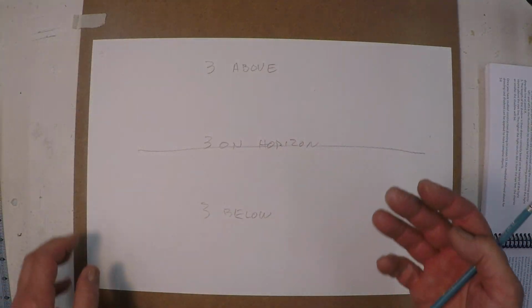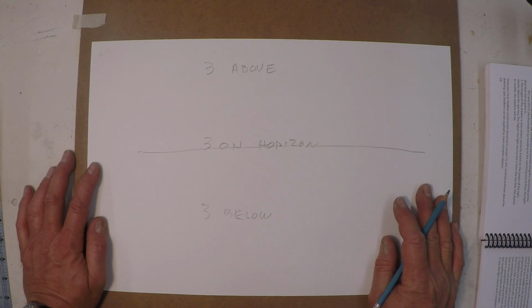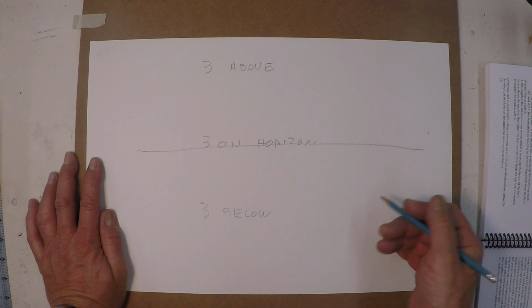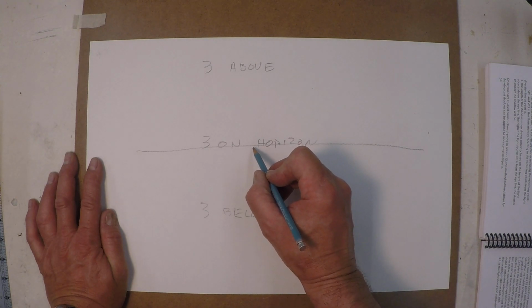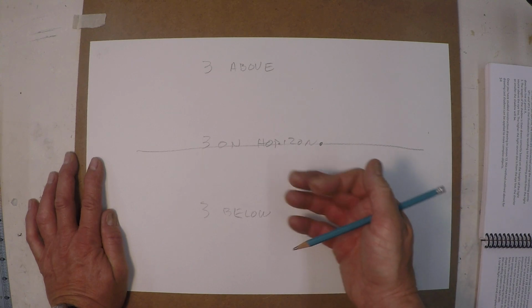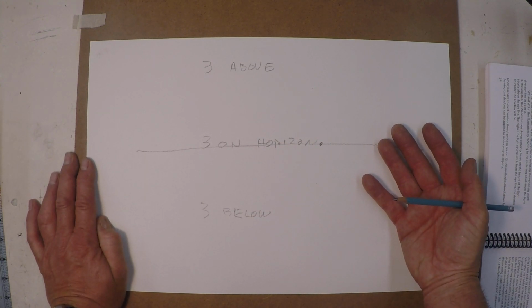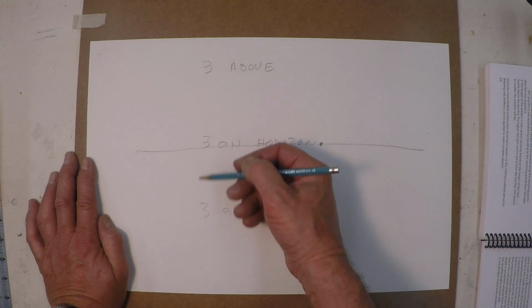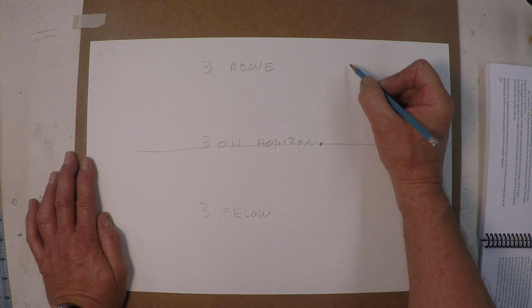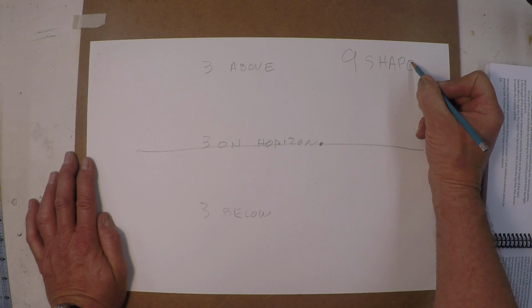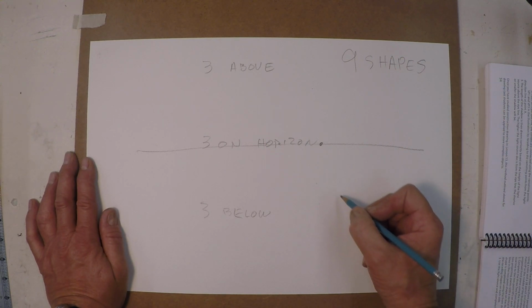Now, one thing you can do with these shapes, and I'll make a couple suggestions, is let's start out with a simple shape like this. Let's say you want 1 point and you're going to put your 1 point here. It doesn't matter how many shapes you use. You have to have 9 shapes total. 3, 3, and 3. So you have to have 9 shapes in here. You want to try and make them overlap a little bit.